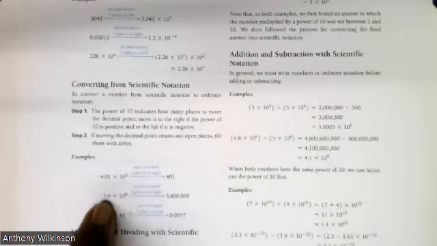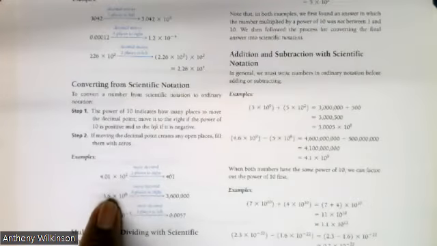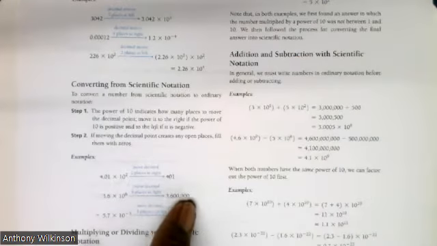The next one, 3.6 times 10 to the 6. Well, the exponent for the power of 10 is 6. That tells me in 3.6, I need to move that decimal point 6 places to the right. Okay, I only got room to move the decimal point 1 place. I need to move it 5 more places. And in order to do that, I'm going to need 5 extra zeros behind the 3 and the 6. So 3.6 times 10 to the 6 would be 3,600,000.